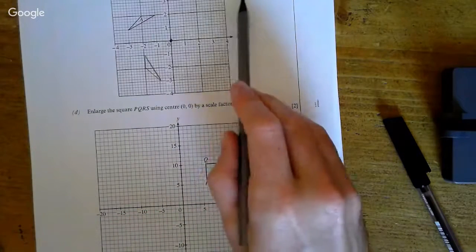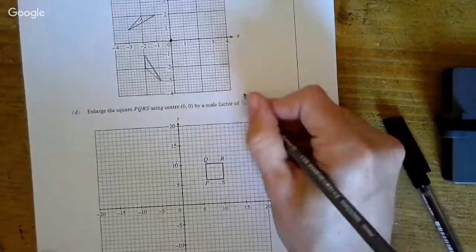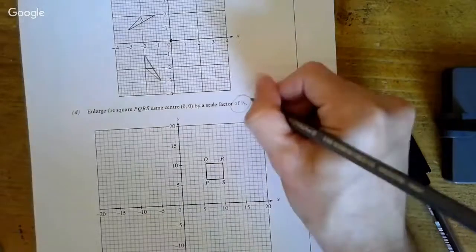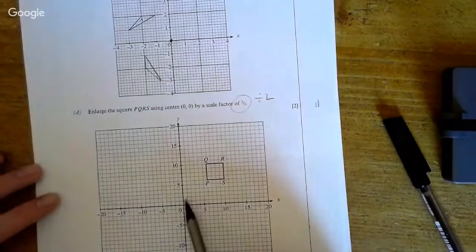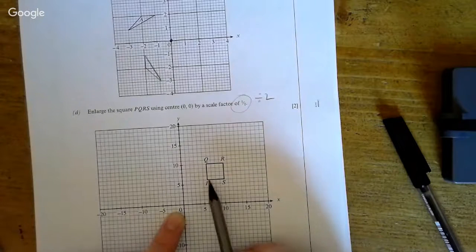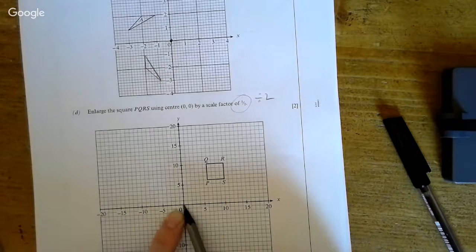That's the same thing as the origin. They could have said origin here again by the scale factor of half. Okay, so that means we're making it half as big. If we're making it half as big, then really we're divided by 2. So how do I go from here to this corner here? I go across 6, up 6, back. Go back to where you started, and halve it.